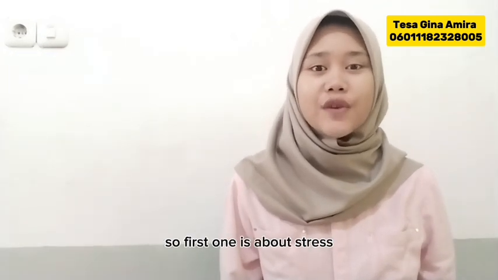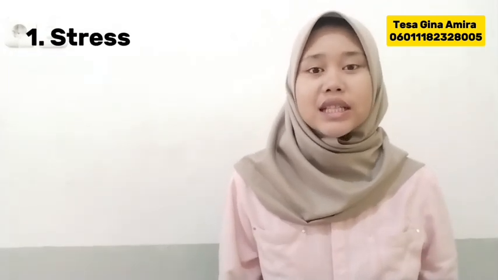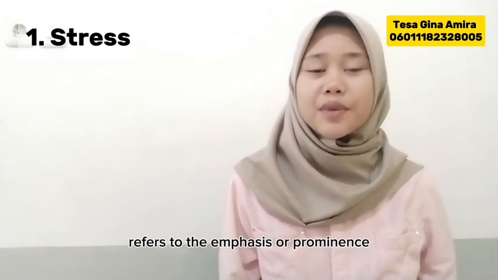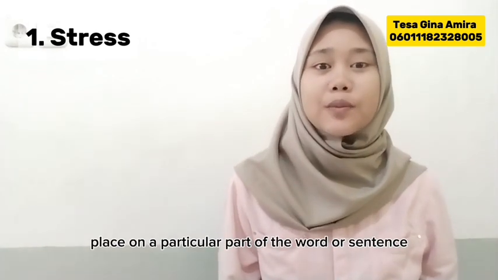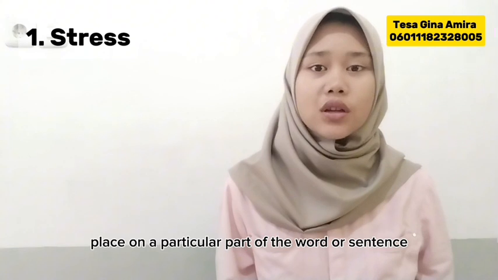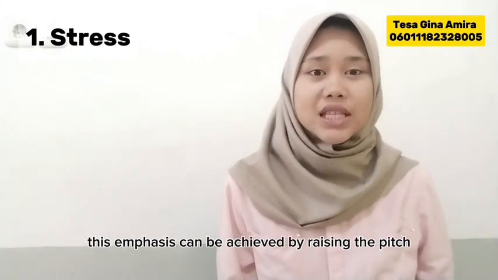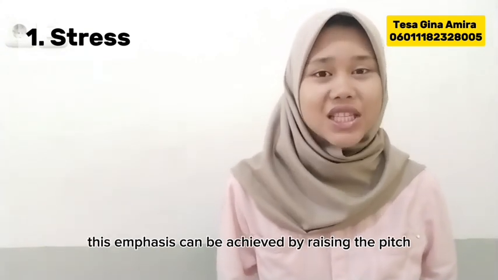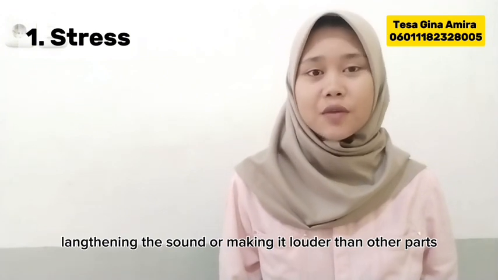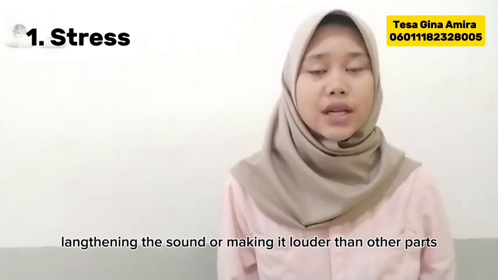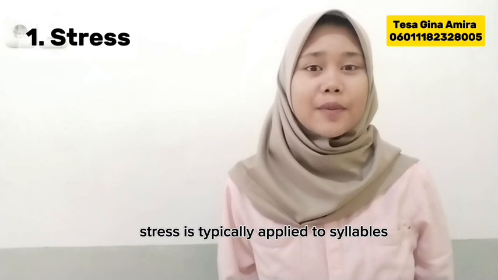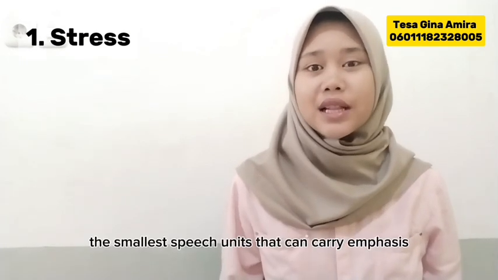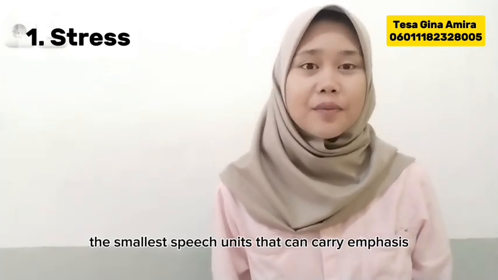I will continue the explanation about stress and connected speech in linguistics. So, the first one is about stress. Stress in linguistics refers to the emphasis or prominence placed on a particular part of a word or sentence. This emphasis can be achieved by raising the pitch, lengthening the sound, or making it louder than other parts. Stress is typically applied to syllables, the smallest speech units that can carry emphasis.